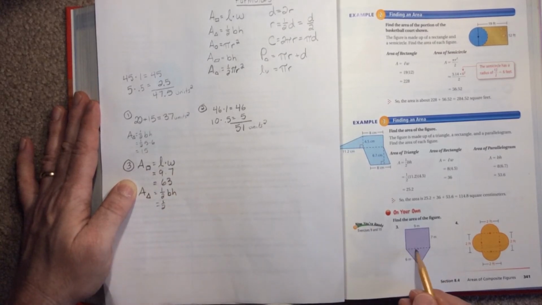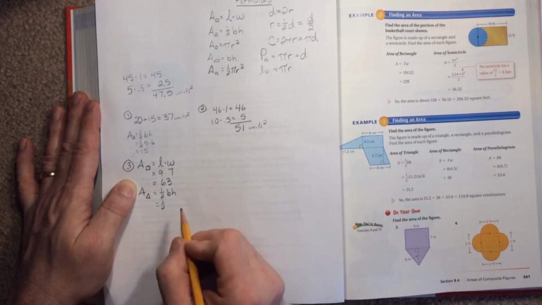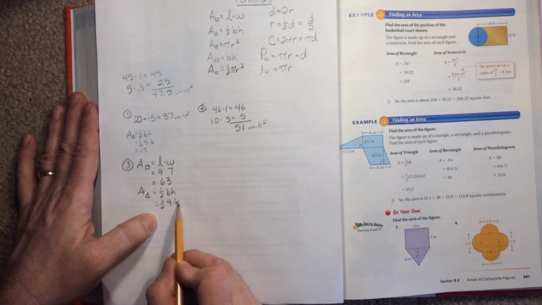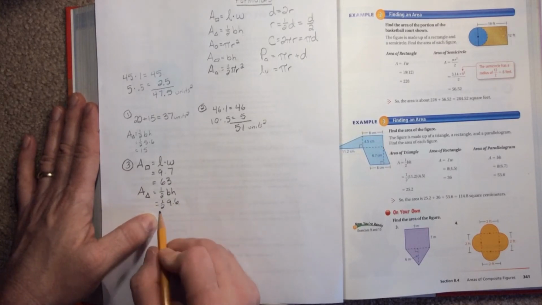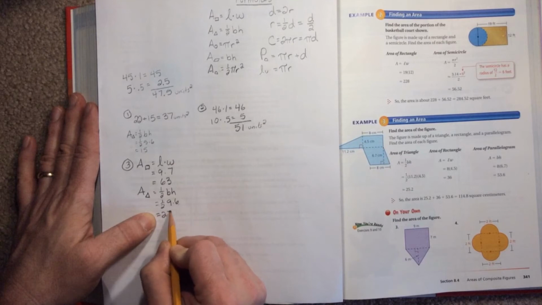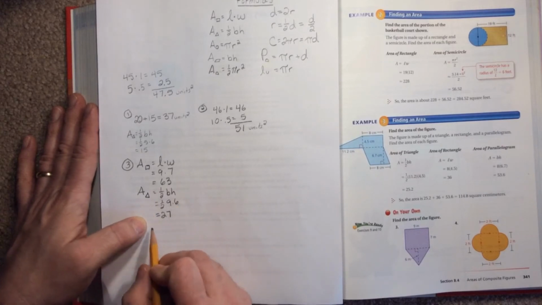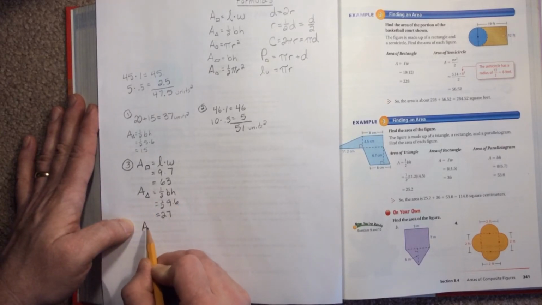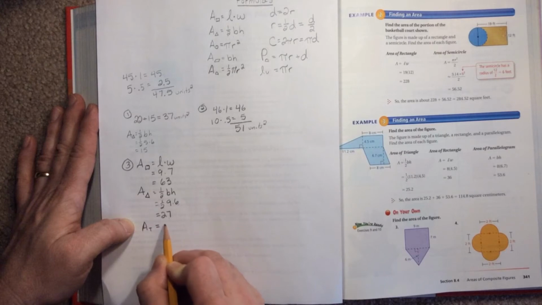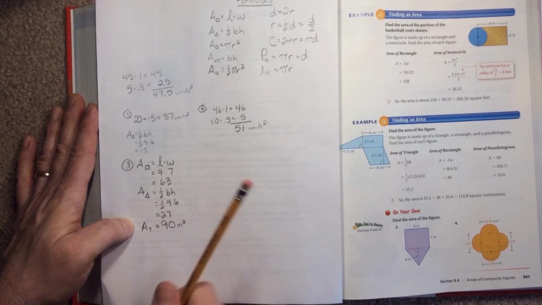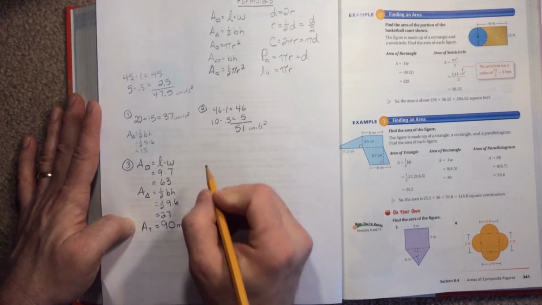1/2 of 9 times 6, so 9 times 6, base and height. And 1/2 of 6 is 3, and 3 times 9 is 27. So 27. Now I add my two areas up, 63 plus 27 to get 90. So my area, I'm going to put a T here for total area, equals 90 meters squared, because it's area, so square units.